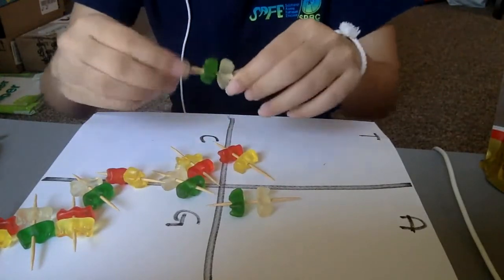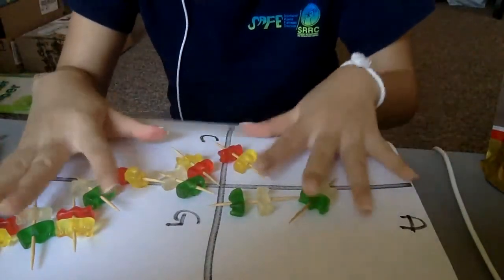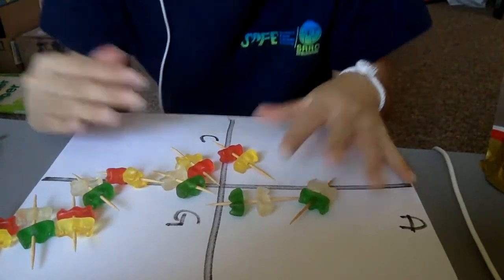Okay, so I've paired up all my nucleotides together, and so how's everybody doing?